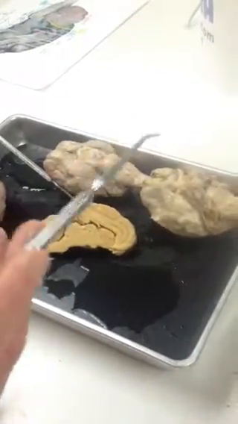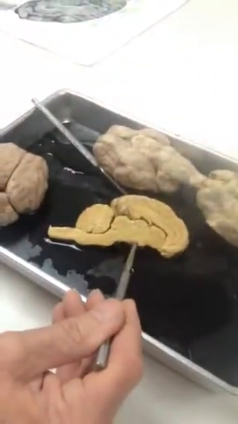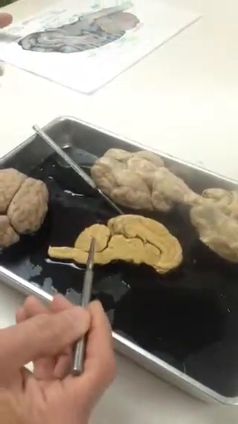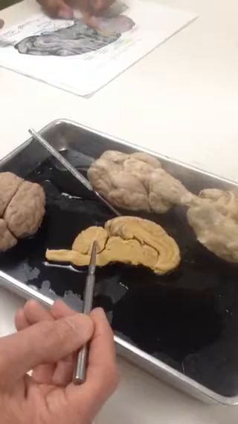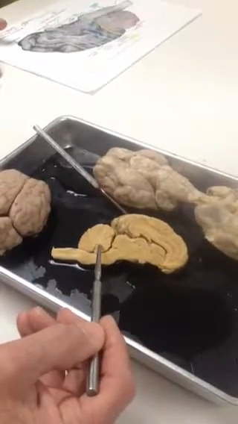But if the pituitary was here, it'd come off right here. It'd be between the optic chiasma and the mammillary body. So the pituitary would hang just like this, right? Like that right there. This whole structure here is the cerebellum. And then the little tree-like structure inside the cerebellum is called the arbor vitae.